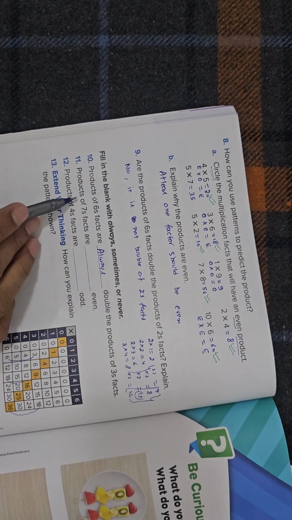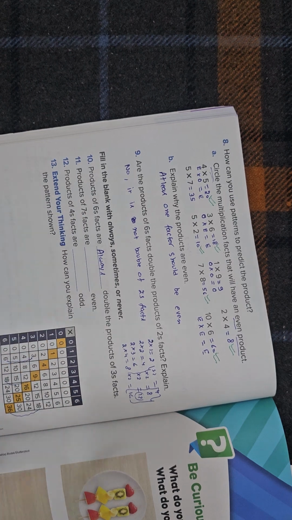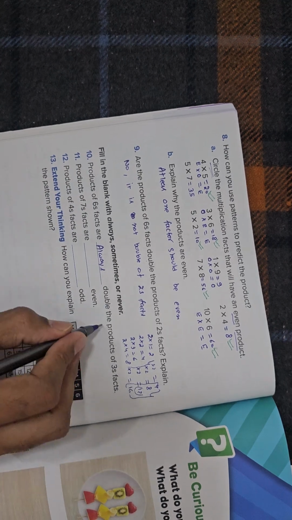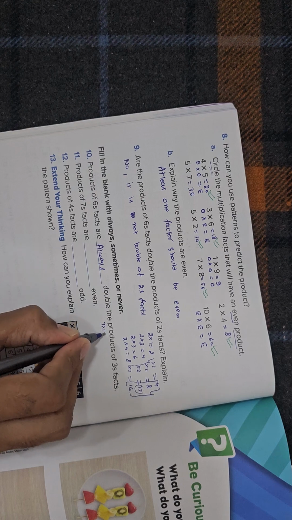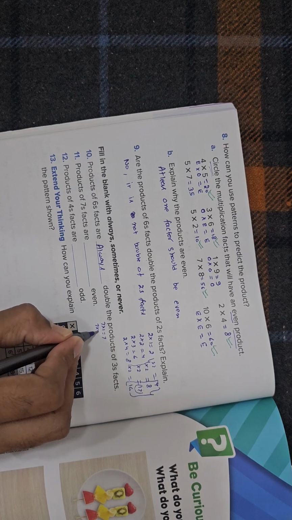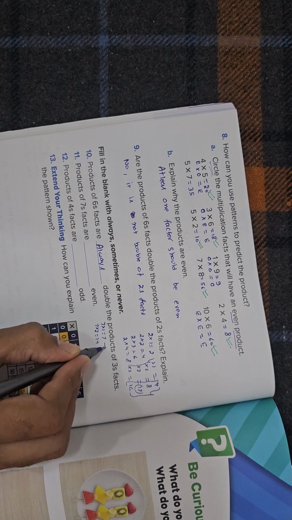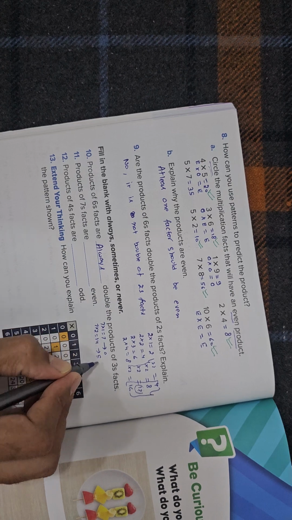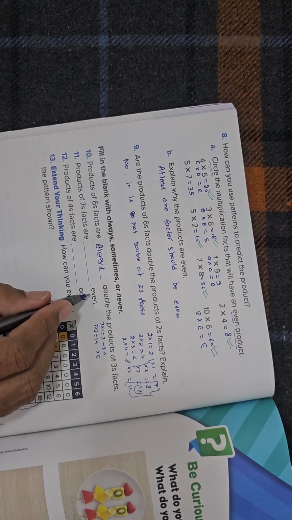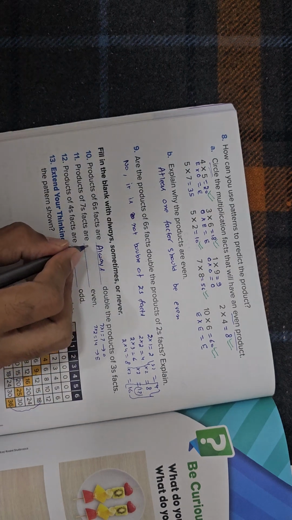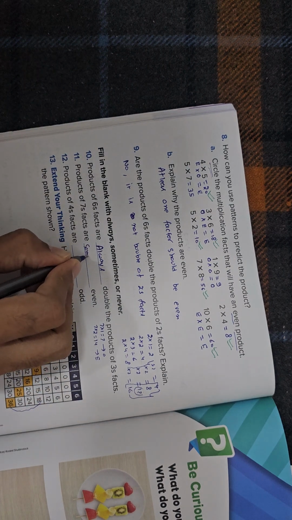It is saying 7's facts are even. Let's check whether 7's facts are even or not. I know 7 times 1 is 7, 7 times 2 is equal to 14. So this is odd, this is even. So sometimes only it is even, not every time. So I will write sometimes.